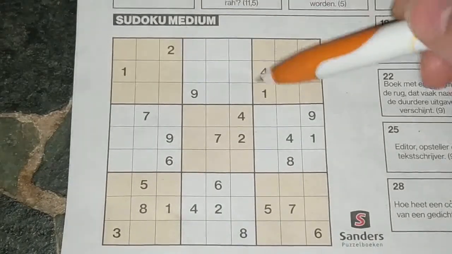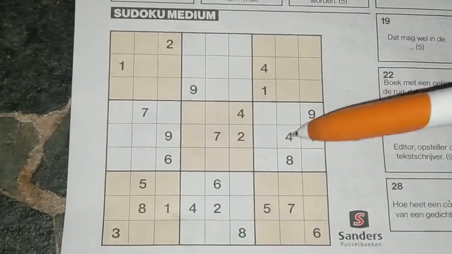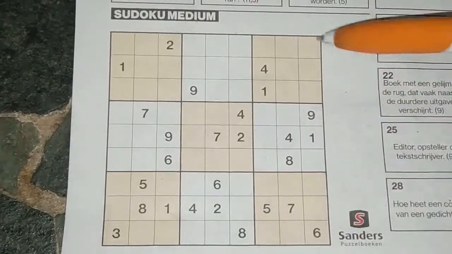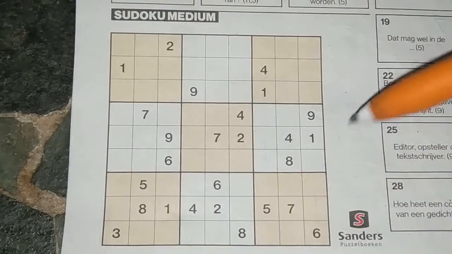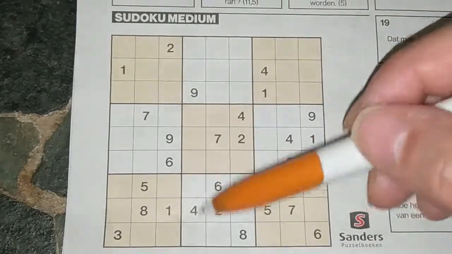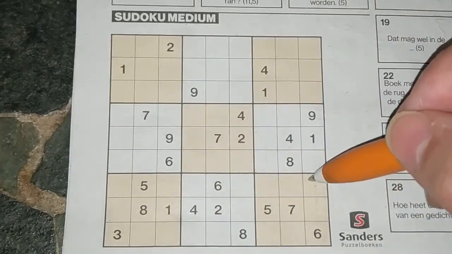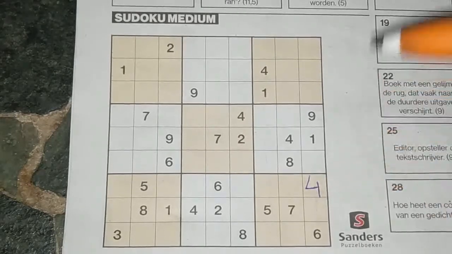Yes, a 4 in this column. A 4 in the column next. So in the last column, the only two places for 4 are here or there. But I see here already a 4, so no 4 there. 4 should be here.